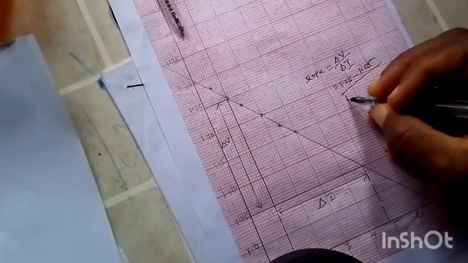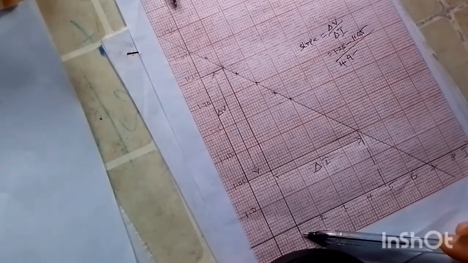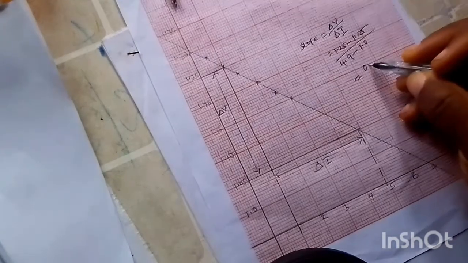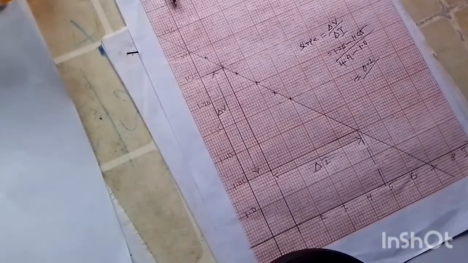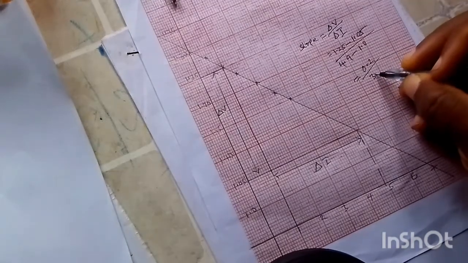So I have 4.9 minus, now what I have here, let me adjust this a little bit, here is 1.0, which will give me. Now, if you press your calculator, you have 1.25 minus 1.05, which gives us 0.2 all over 4.9 minus 1, which gives us 3.9.